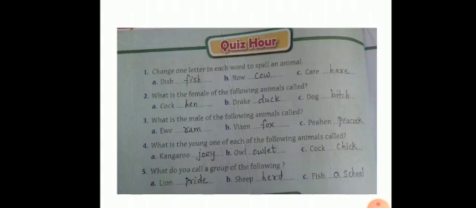What do you call a group of the following? Now, lion. So, pride. We call it a pride of lions. Okay. And we have learned it in our collective nouns also. A pride of lions. Second one, sheep. So, what will the group be called? Herd. That is a herd of sheep.